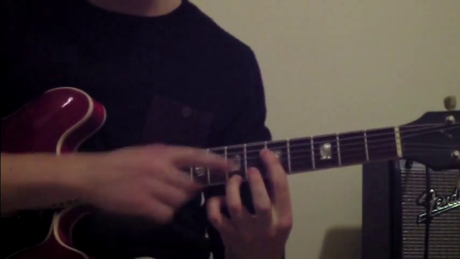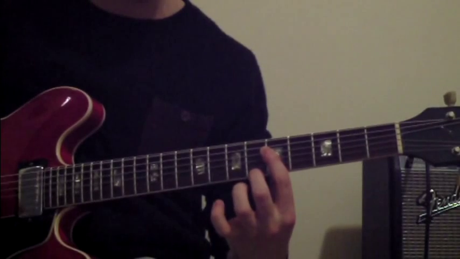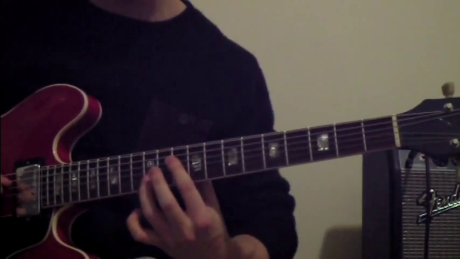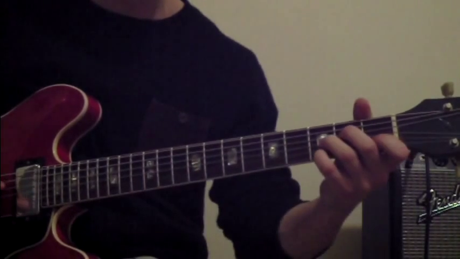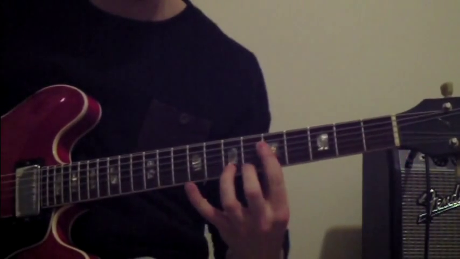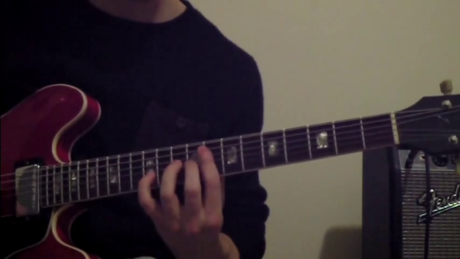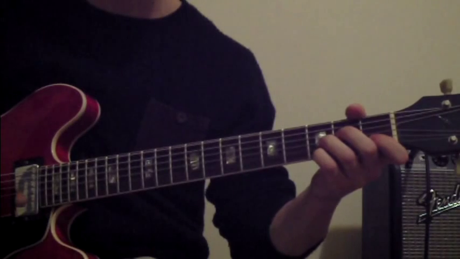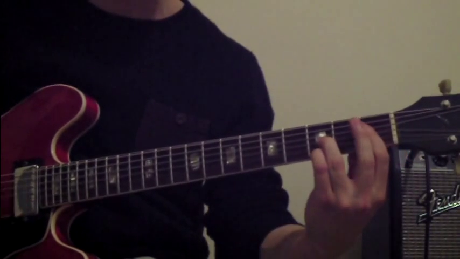And here, B becomes B flat. So dominant sounds like this. Or minor, if you flatten the 3rd, E to E flat.